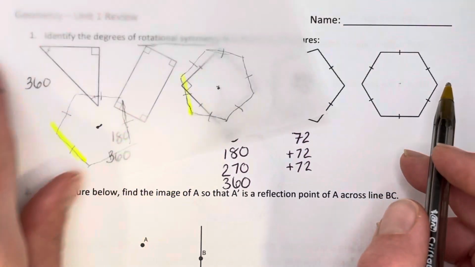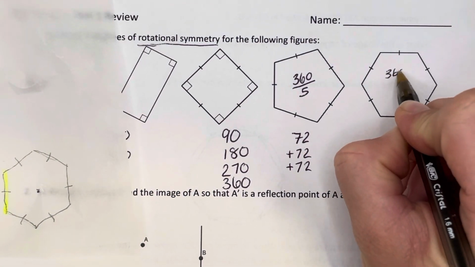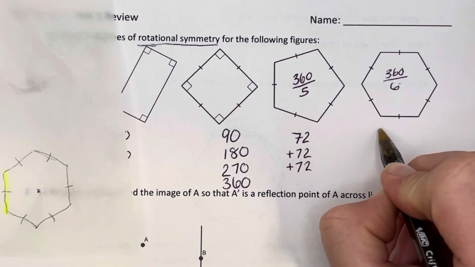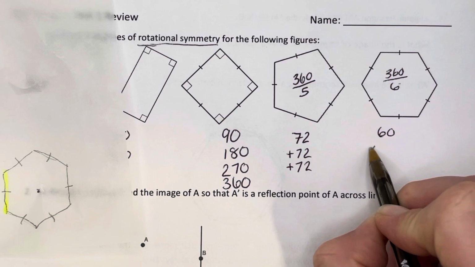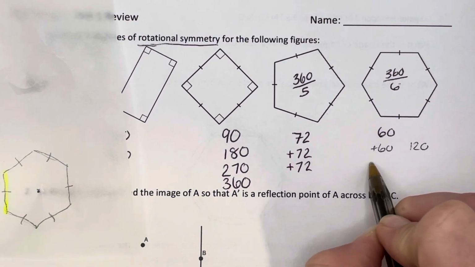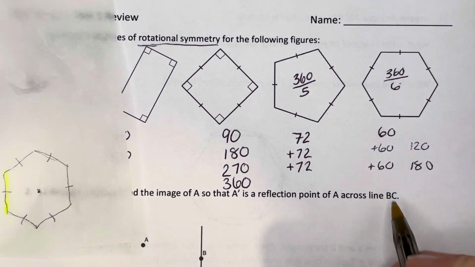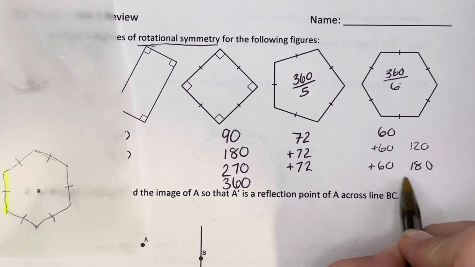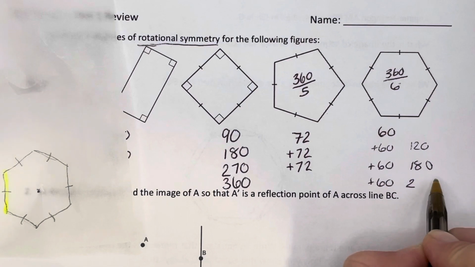So each of these has 6 rotations here, which is 360 divided by 6, which is a 60-degree rotation. And if you add 60, that means it's also a 120-degree rotation. And if you add 60, it's also a 180-degree rotation. And if you keep going with your 60s, you'll find out what your other additions are there.